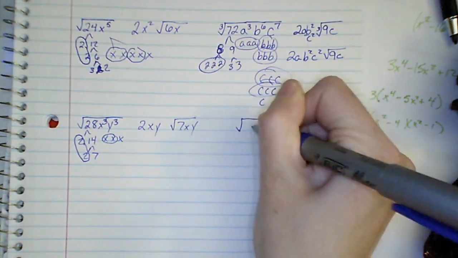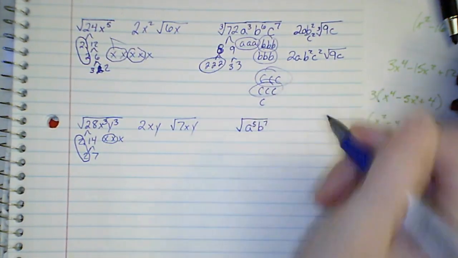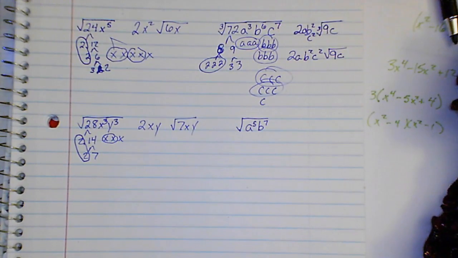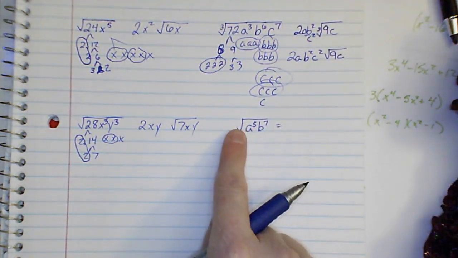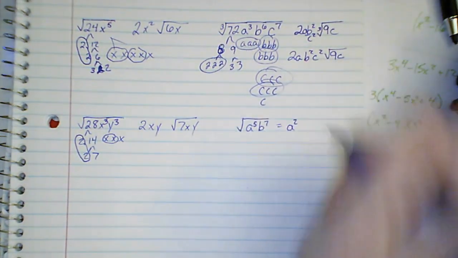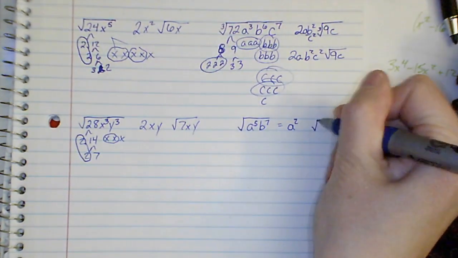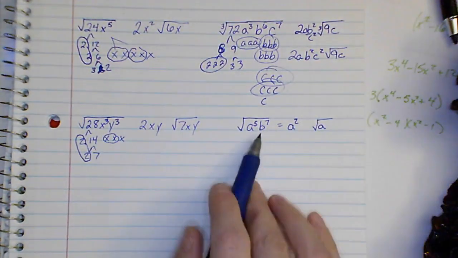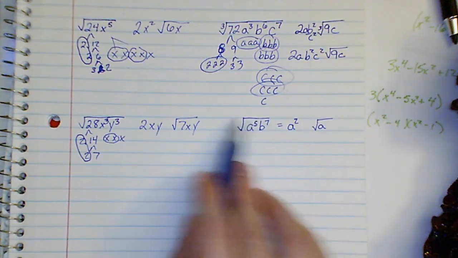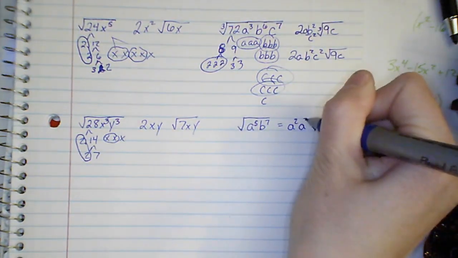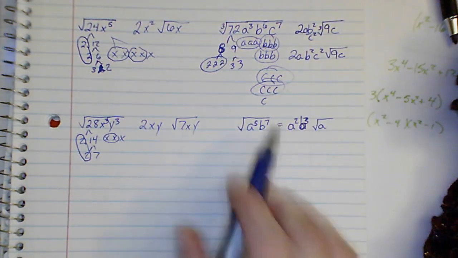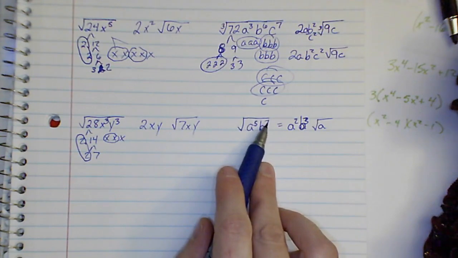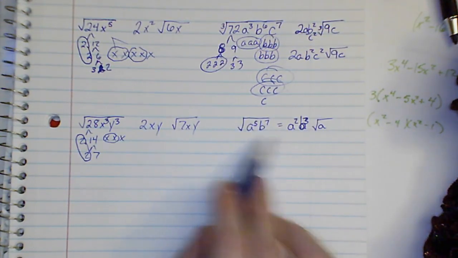Square root of a to the 5th, b to the 7th. If you'd like to pause the video and work on it by yourself, do so. The answer, 5 divided by 2, we get 2 whole numbers, and then we have 1 left over, or a remainder of 1. With 7, 7 divided by 2 is 3. We can get 3 wholes out of 7, and then we'll have 1 remaining.